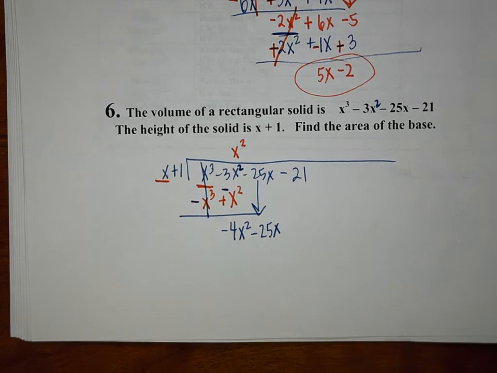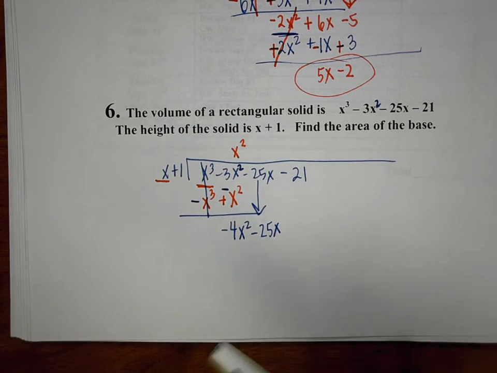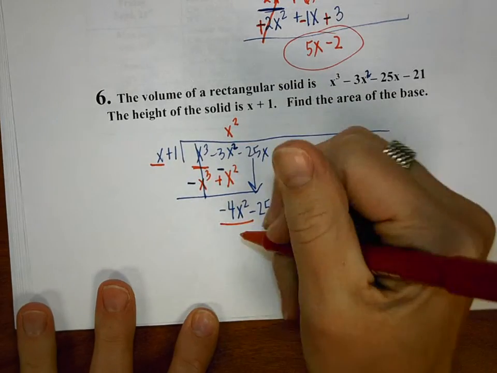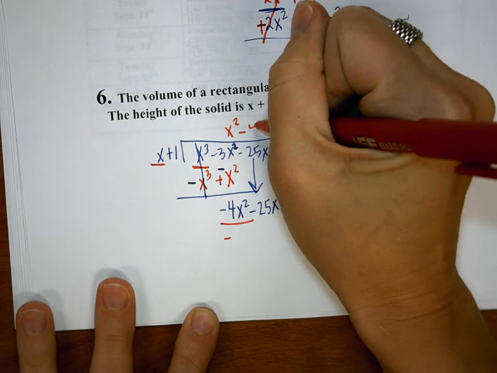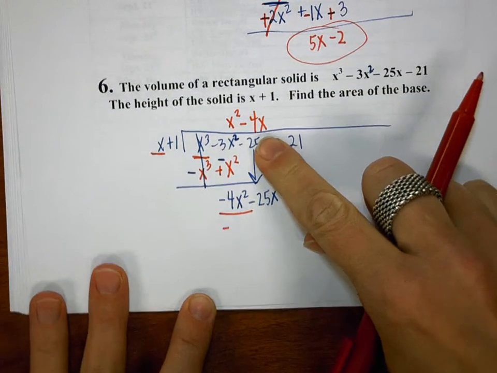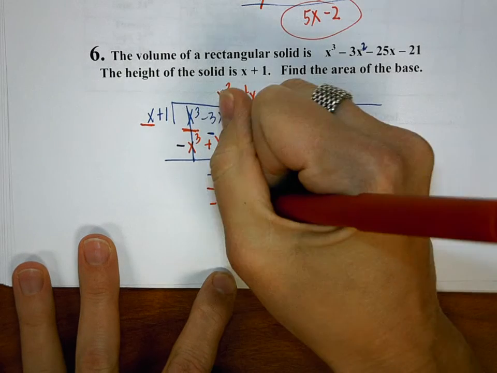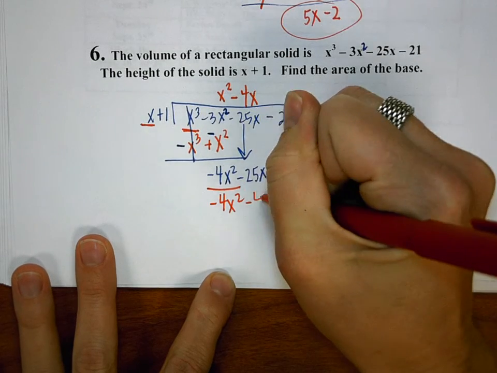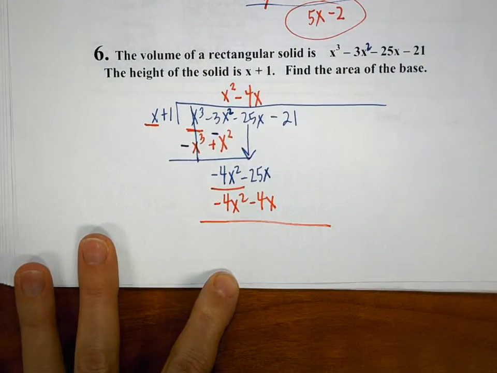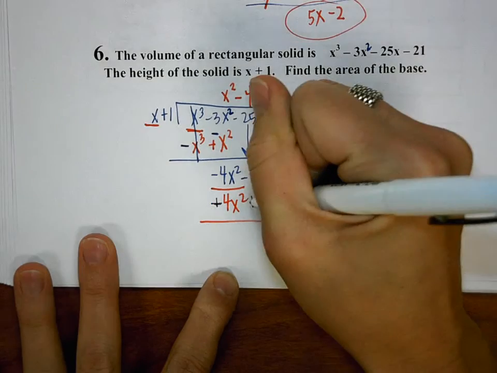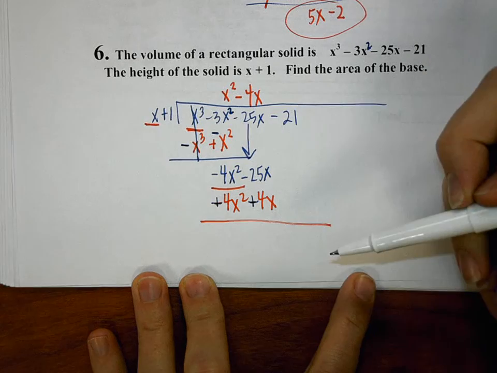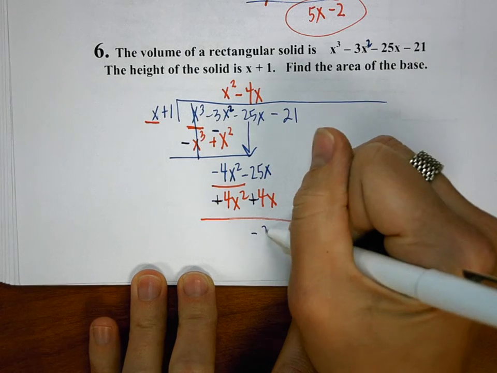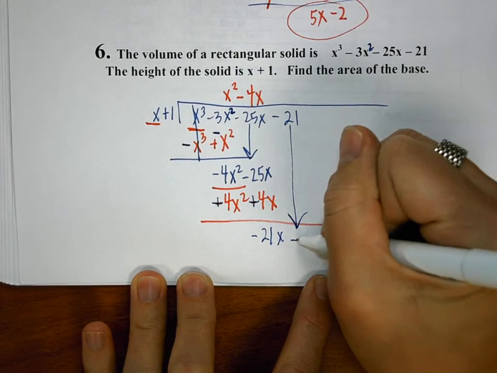Okay, so let me finish this up before my time runs out. Here we go. x times what makes negative 4x squared? Negative 4x, right? So negative 4x times x makes negative 4x squared. And negative 4x times negative 1 makes positive 4x. But then what do I need to do? So this becomes a plus and this becomes a plus. What do I do when I have a negative and a positive? You subtract and take the sign of the bigger number. So this is going to be negative 21x, and then I bring down negative 21.